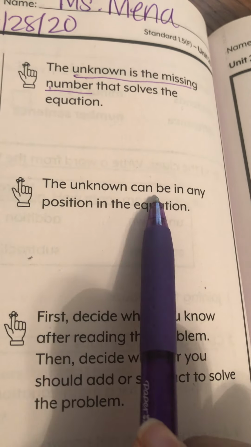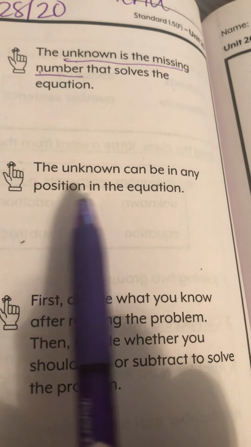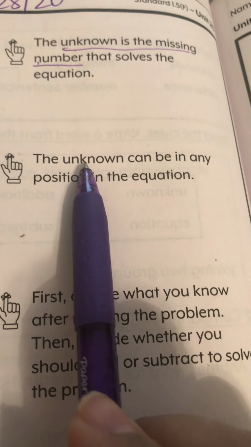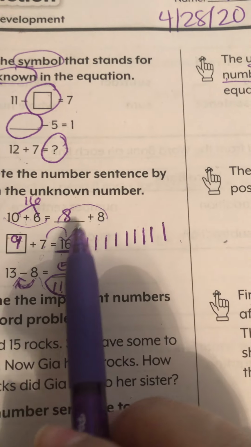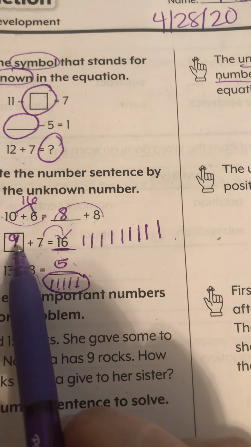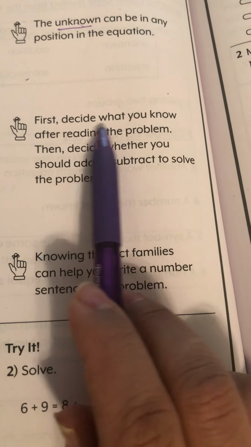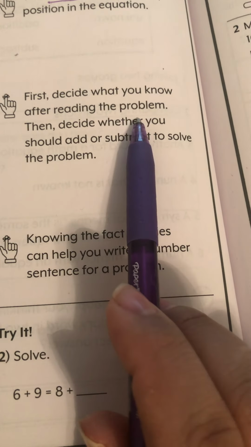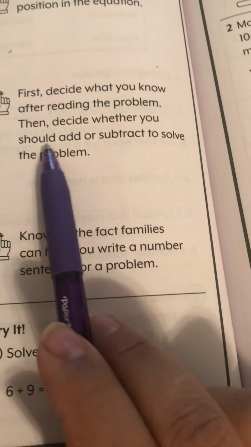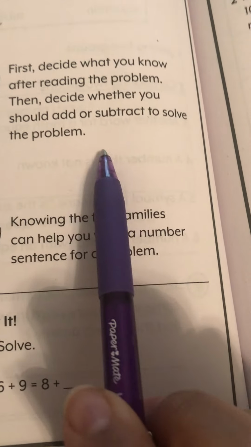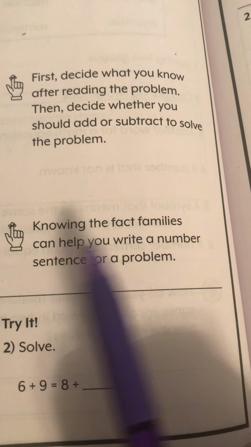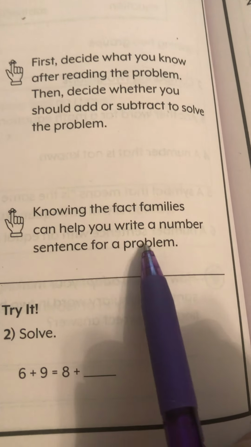Okay, let's look at our reminders. The unknown can be in any position in the equation. So the unknown can be anywhere, and this is a good example of that. Over here was on this side, over here was at the beginning, over here was at the end. So it can be anywhere. Our next reminder. First, decide what you know after reading the problem. Then decide whether you should add or subtract to solve the problem. Knowing the fact families can help you write a number sentence for a problem.